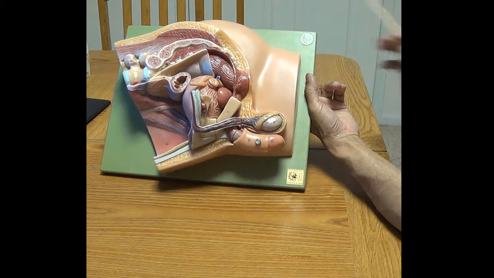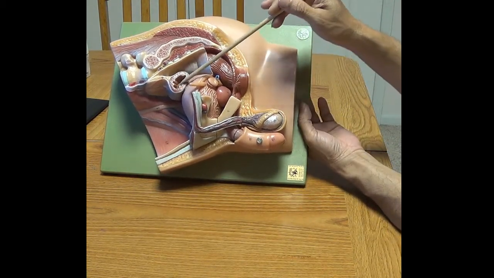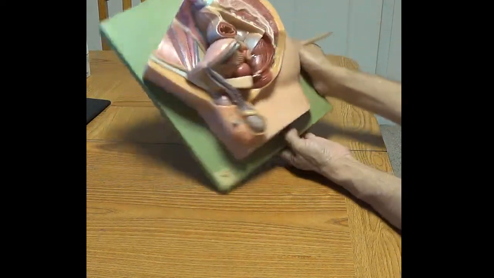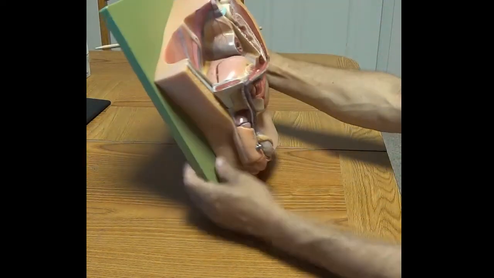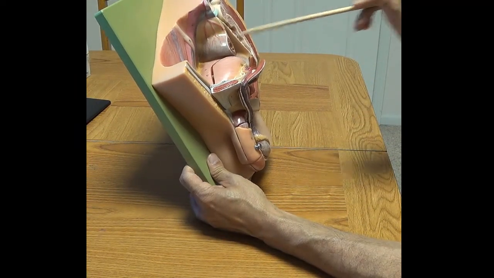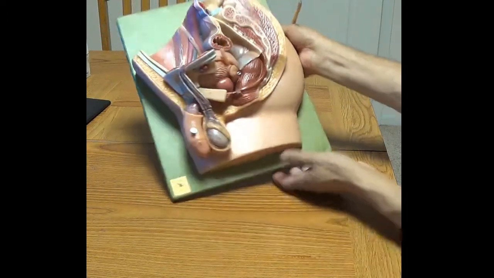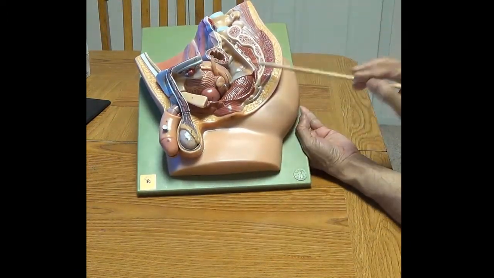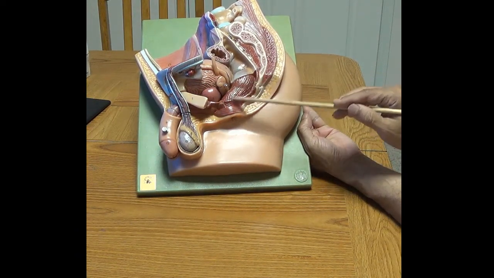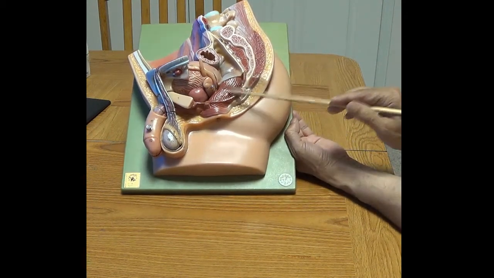Okay, and then this structure is the transverse colon. You can see here the part of the colon that goes this way, this is the transverse colon. It is a part of the digestive system. This is called the rectum. So it is also a part of your digestive system.